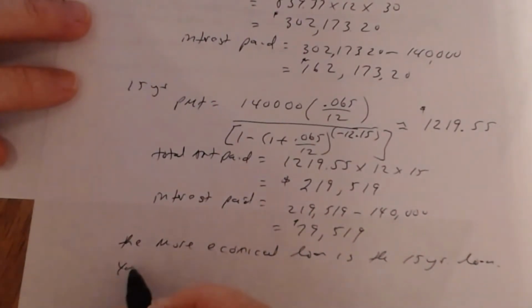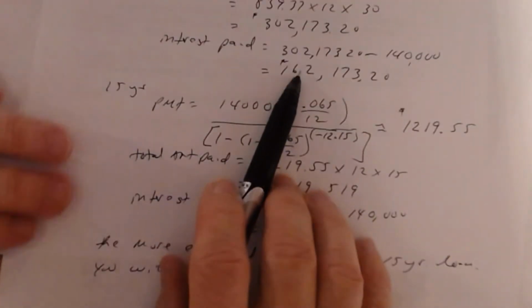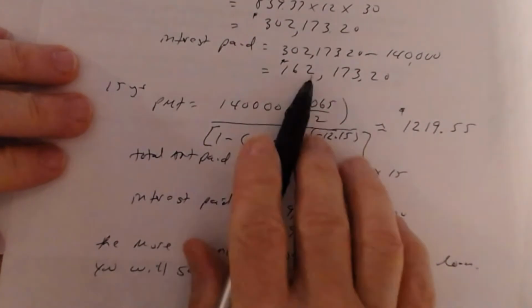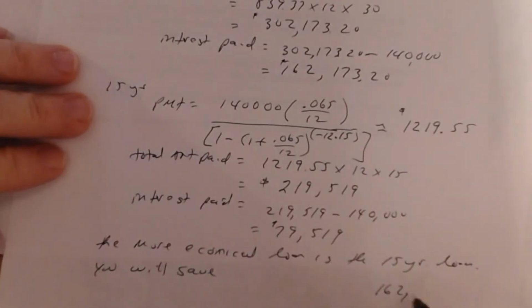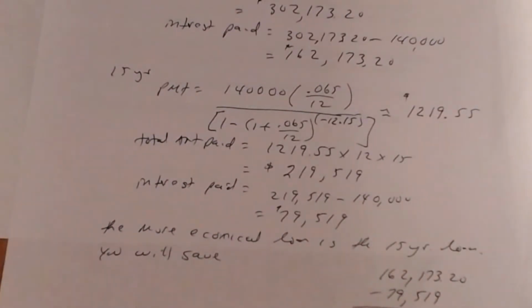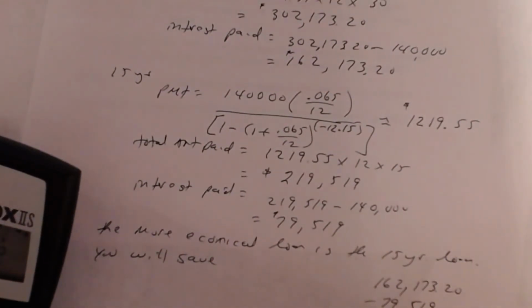Okay, you will save, and we've got to figure out how much interest you're going to save. So this is how much interest you would pay for the 30 year. So you're going to save this minus this one, that's for the 15 year, and you subtract those, and you're going to get $82,654.20.